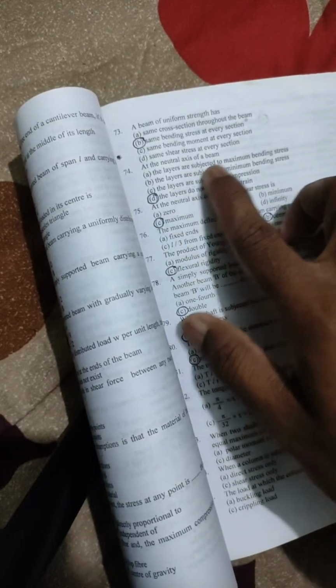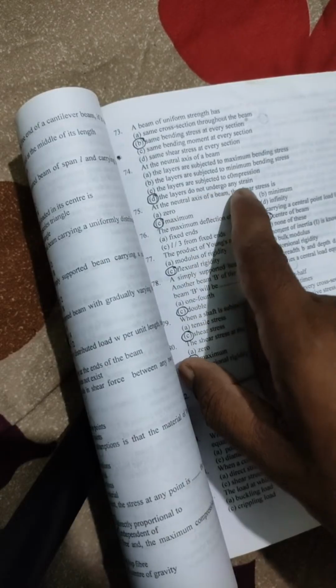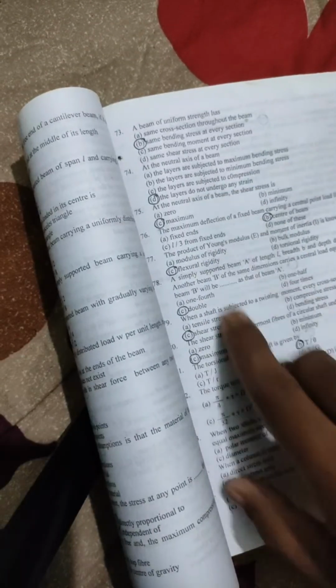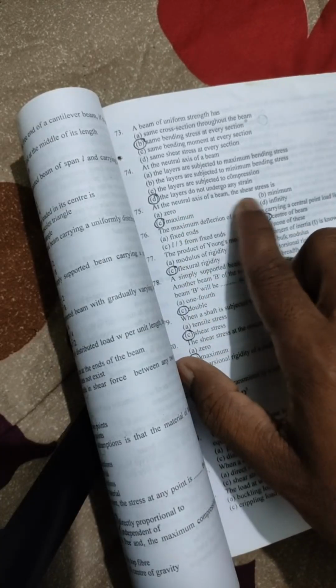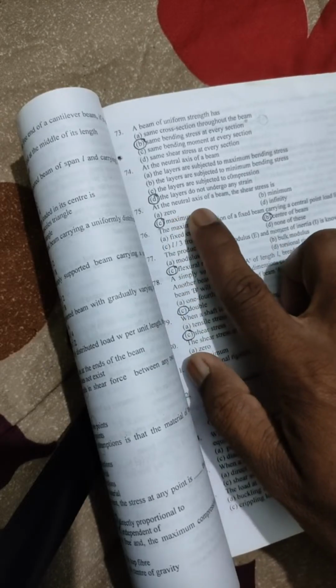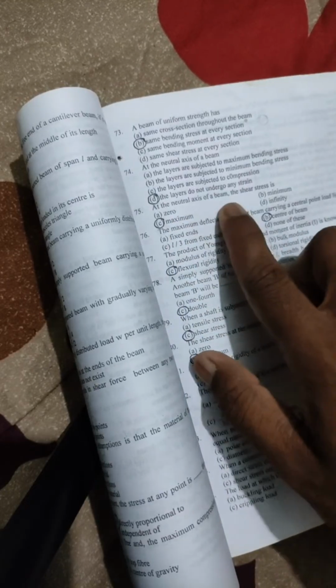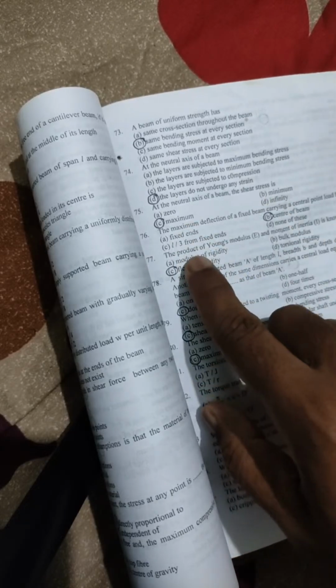At the neutral axis of the beam, the layers do not undergo any strain. At the neutral axis of a beam, shear stress is maximum.